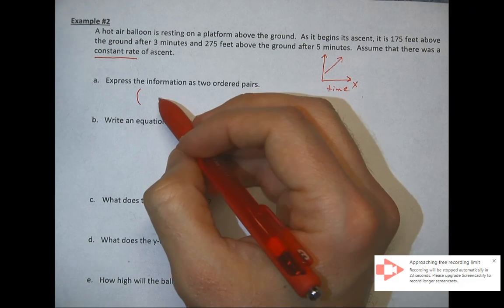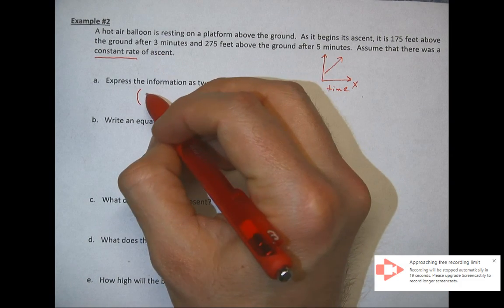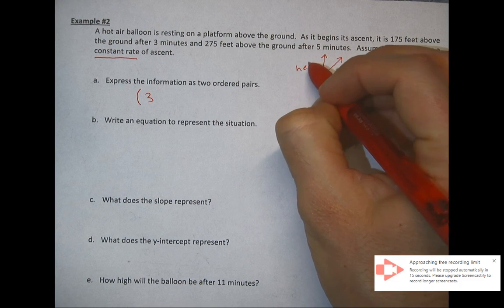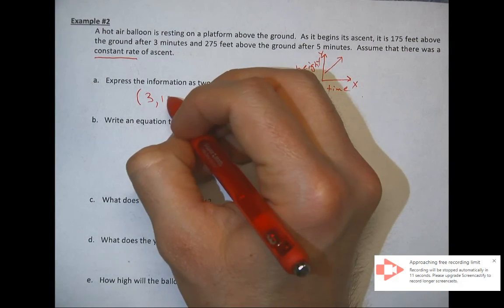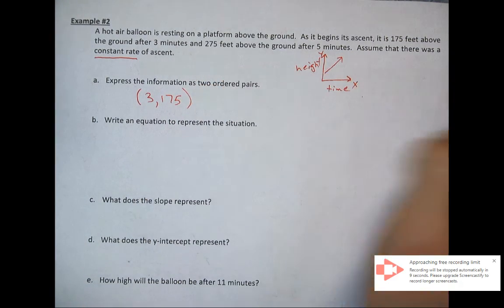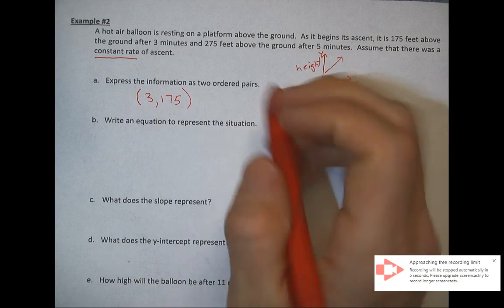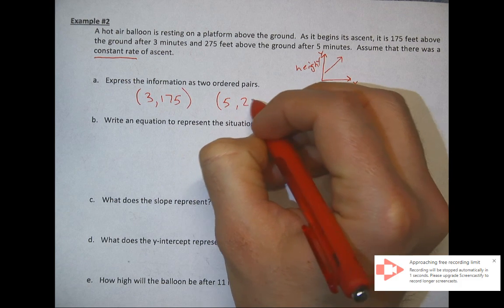So when I make my x and y coordinates, I'm going to use the minutes or the time as my x, and I'm going to use the height as my y. So my first point is 3, 175, and my other ordered pair then would be 5, 275.